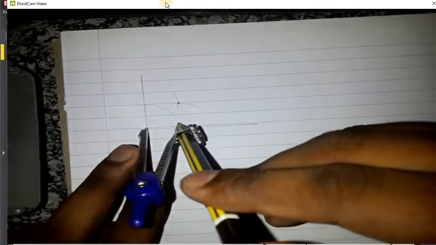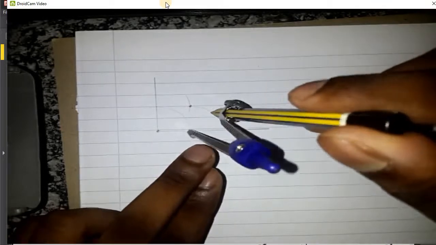Now we're going to be having this point here. Let's see if you can see this red color. So once again, let's see what we did. We opened to any suitable measurement, we drew an arc, we came to this point here, we cut an arc, we went to the other point there, we cut another arc. Now where those two intersected, we've got this point here.